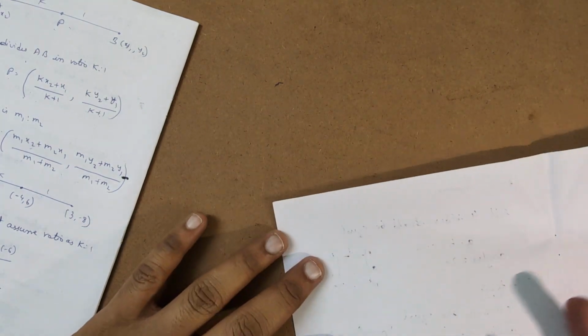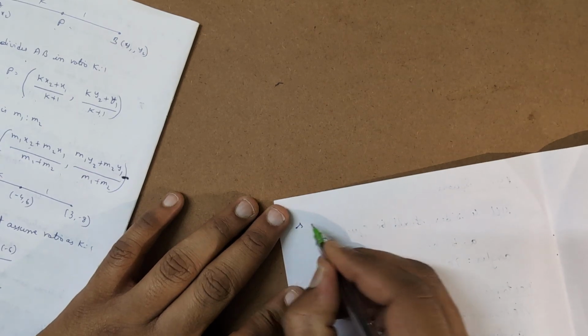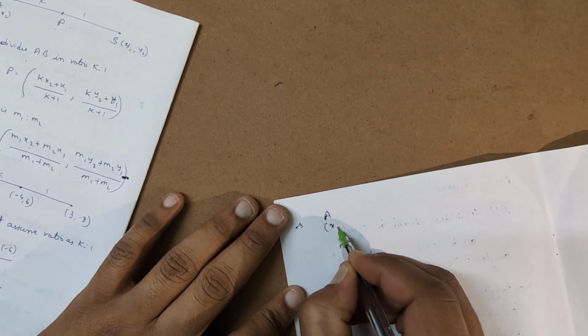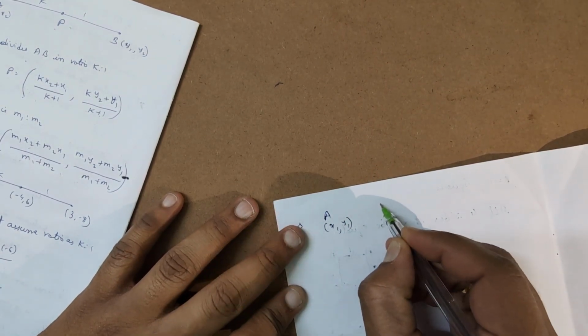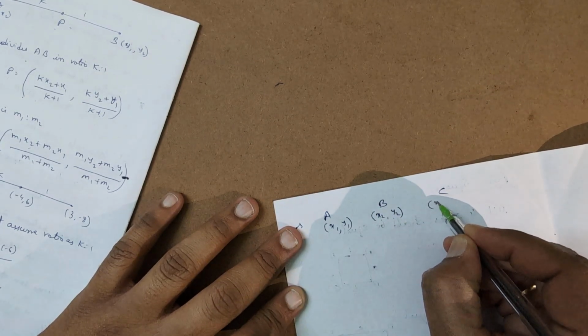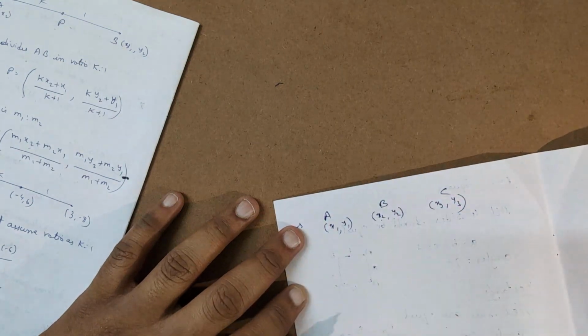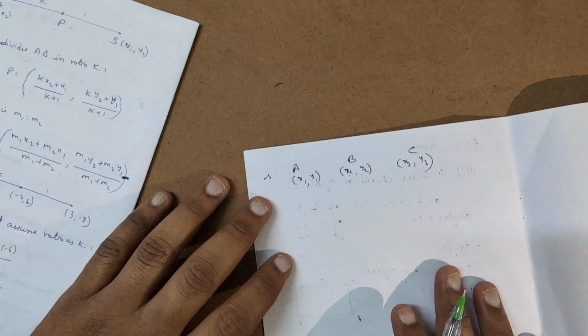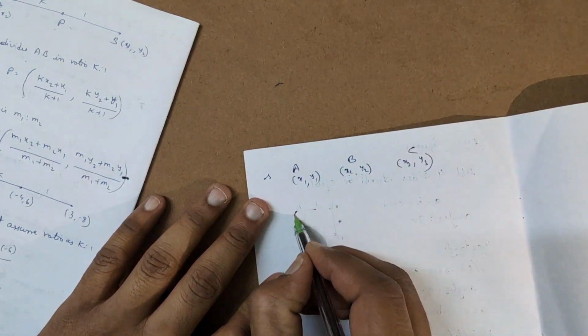Also, there is another type of question in this chapter, for example, they have provided you three points, A (x1, y1), B (x2, y2) and C (x3, y3), and they ask you to prove whether they are collinear or not.